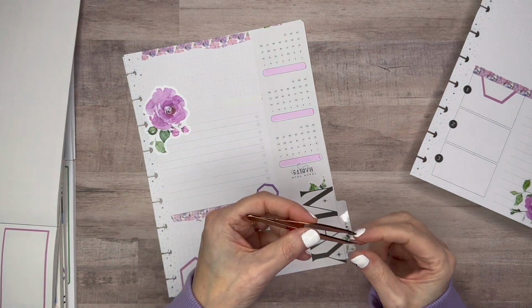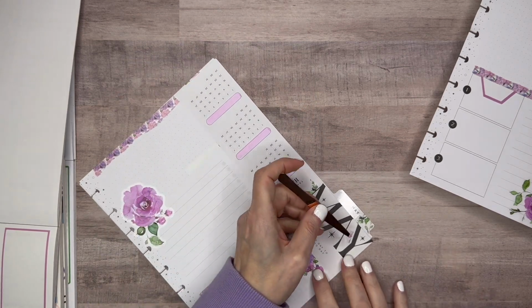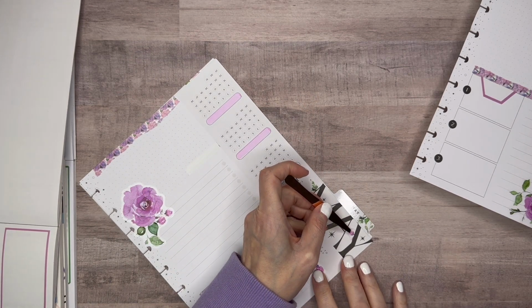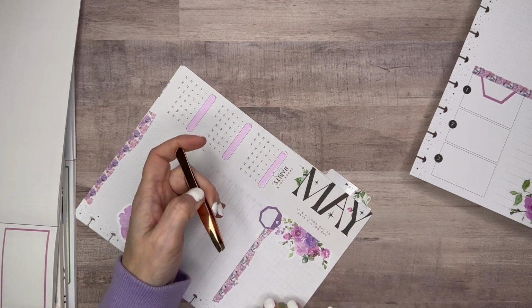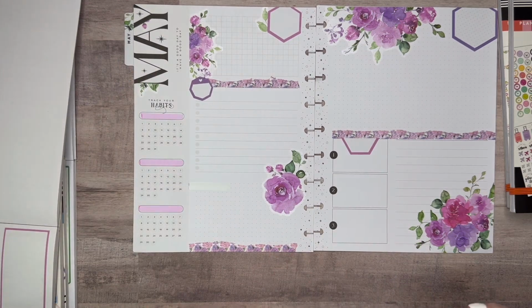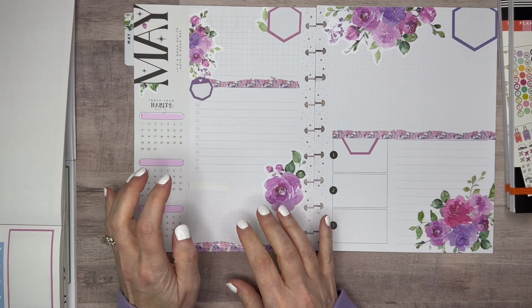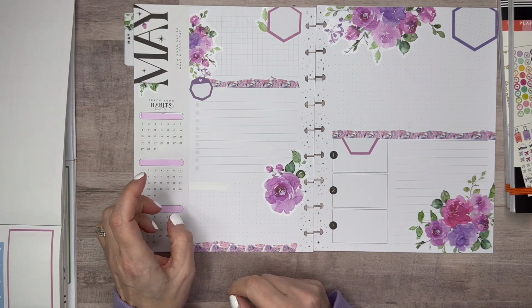Okay, so then this little one, I think I'm going to put here on the Y. So, you know, you can see how it just kind of ties that whole page in. It just gives it just something. I like it when it's tied in.